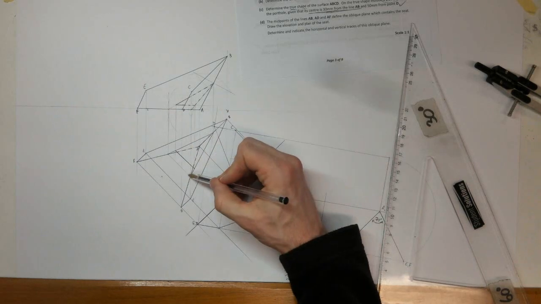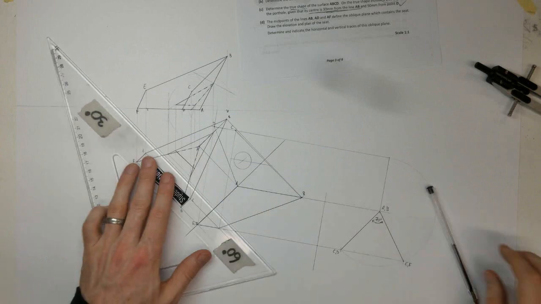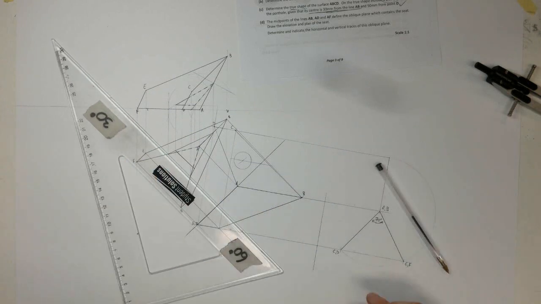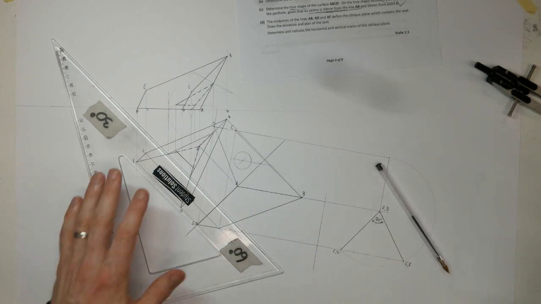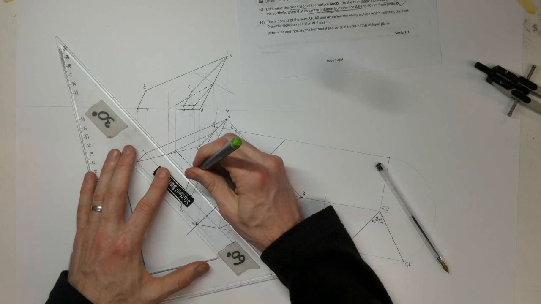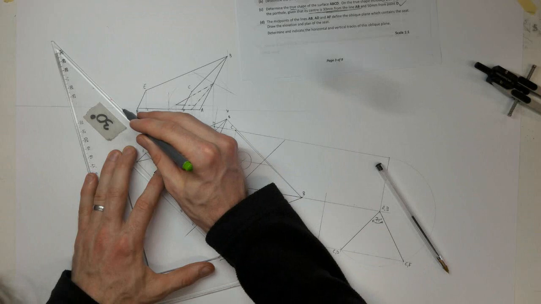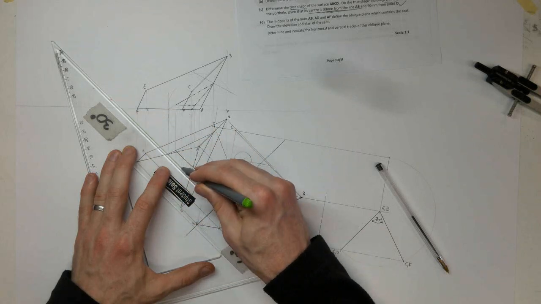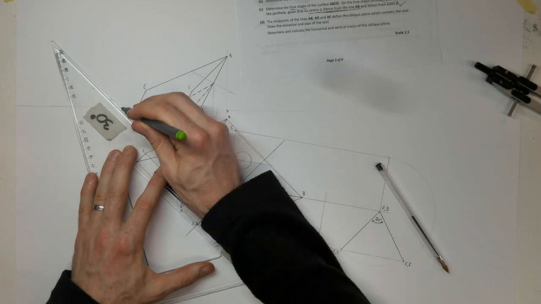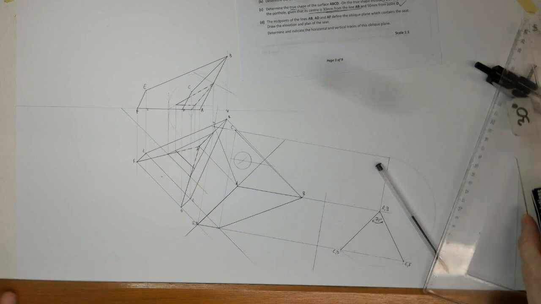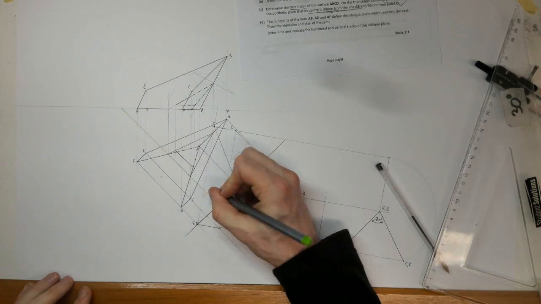We find projections into that. So actually use a colour here to highlight it. Okay, so that's my HT.